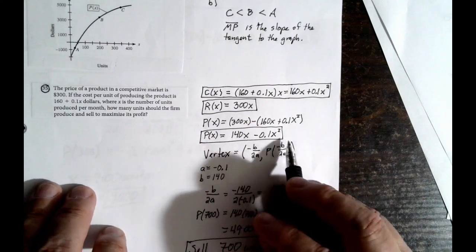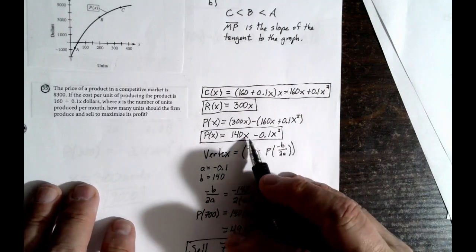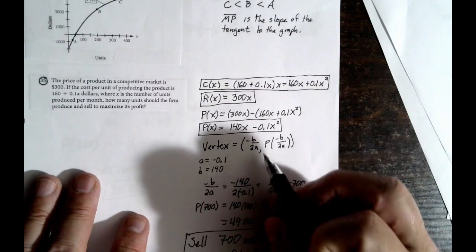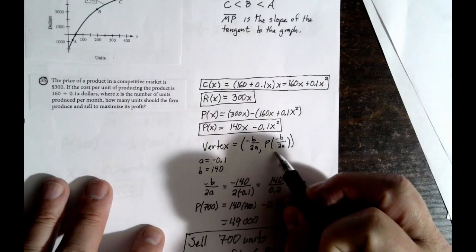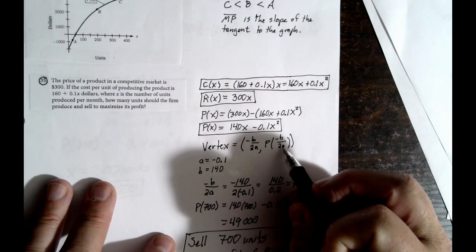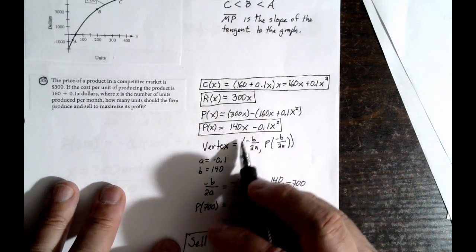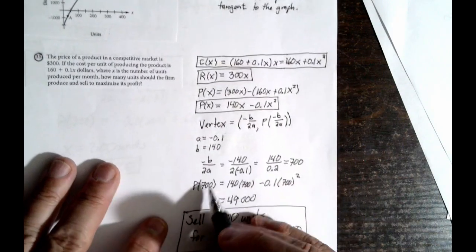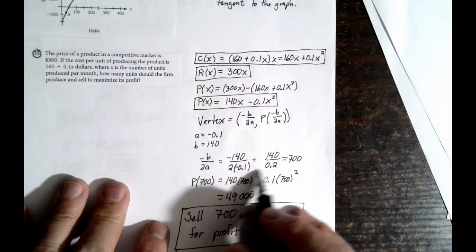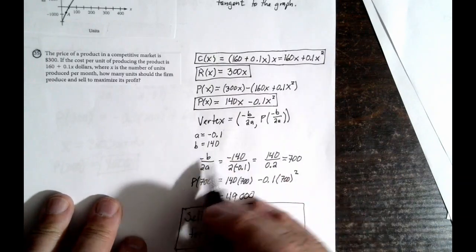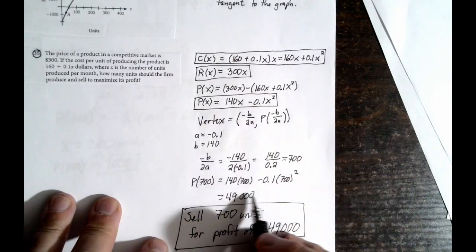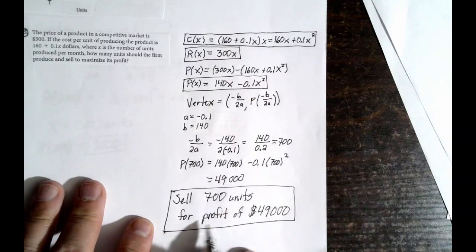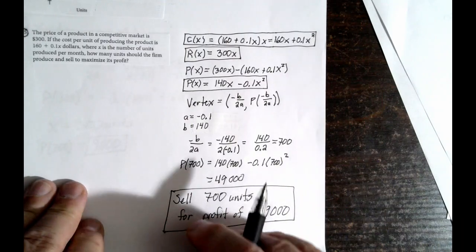Well, this is a quadratic. So if you want to find out where you have a maximum or a minimum, you find the vertex. The vertex is negative b over 2a, and then you plug that value into the function to find the y value. Your a is negative 0.1, and your b is positive 140. So negative b over 2a gives you 700. When you throw 700 into the function, you get 49,000. So selling 700 units will maximize your profit at $49,000.